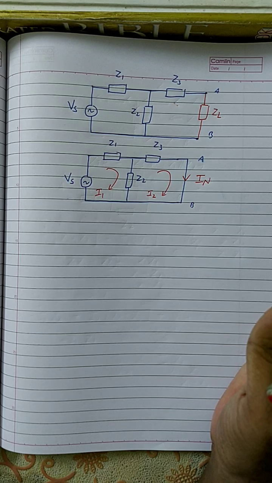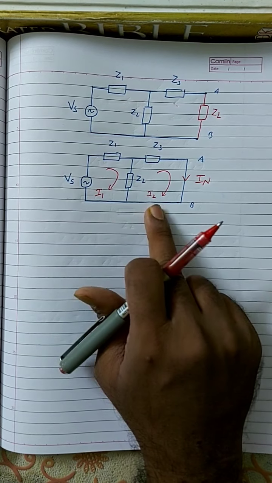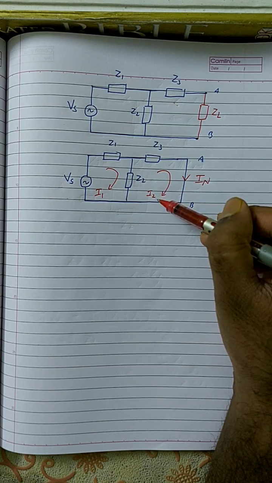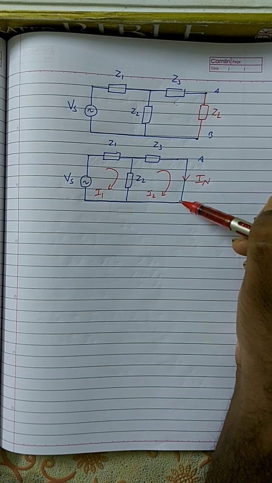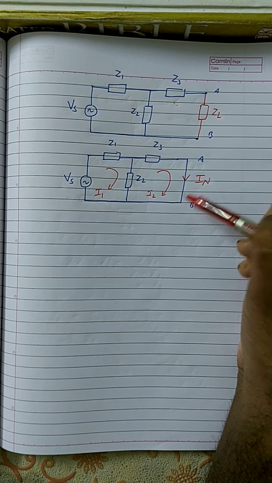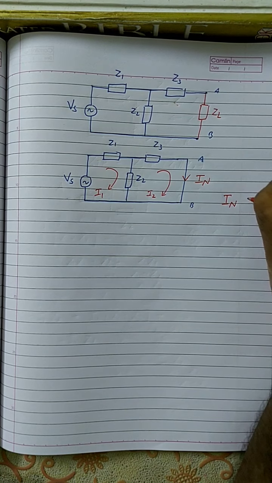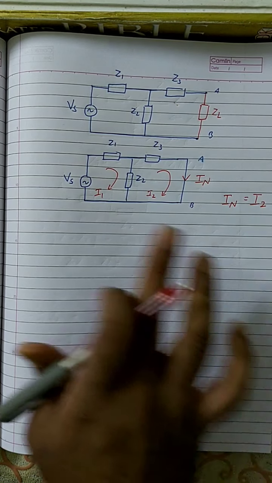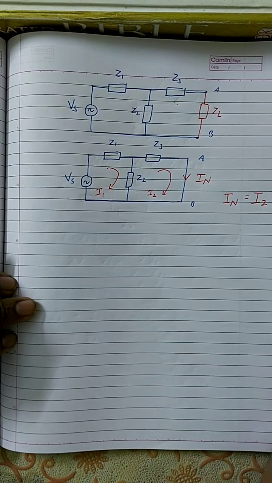Now, I'm going to ask you how to find IN. According to the mesh analysis that you have used, the name of the current over here is I1, the name of the current over here is I2, which means the current in this branch is also I2, because the same I2 is flowing in this branch. Or in other words, if you want to find the Norton's current, simply find the value of I2. So now I'm going to apply the equation for mesh 1.